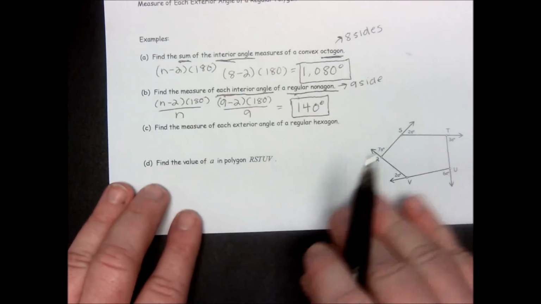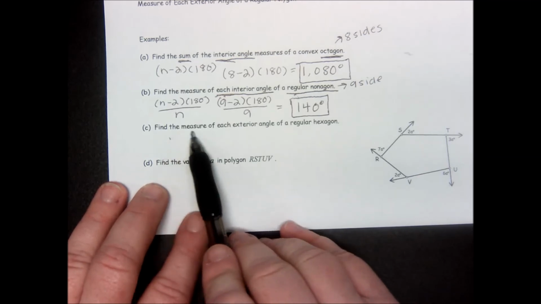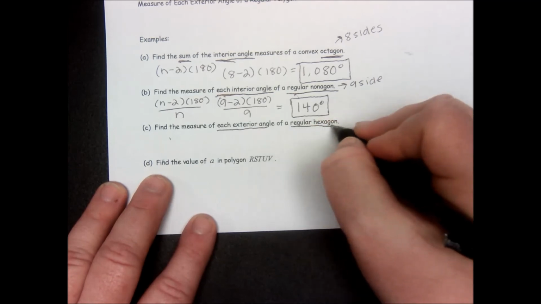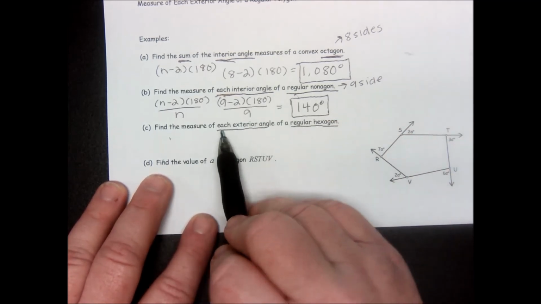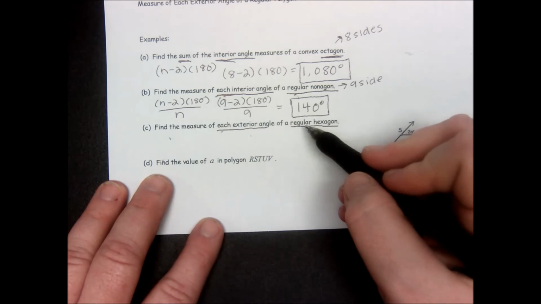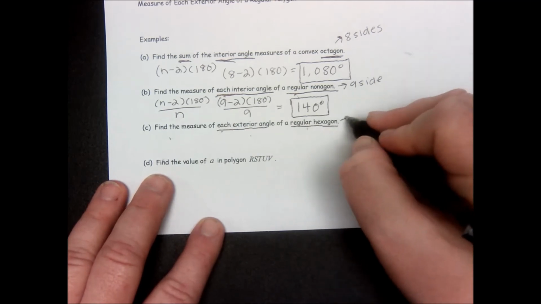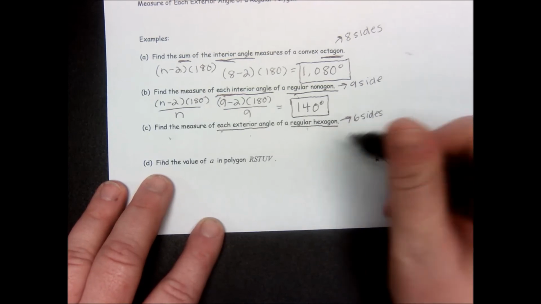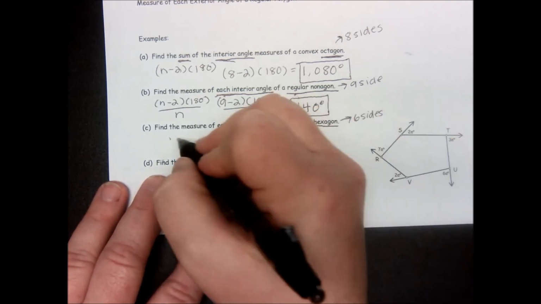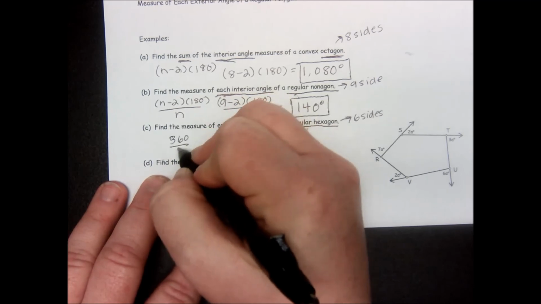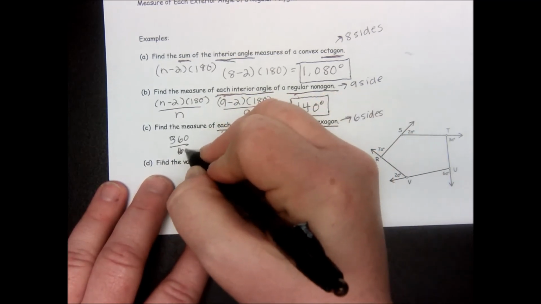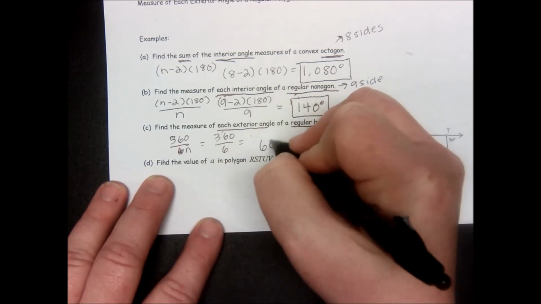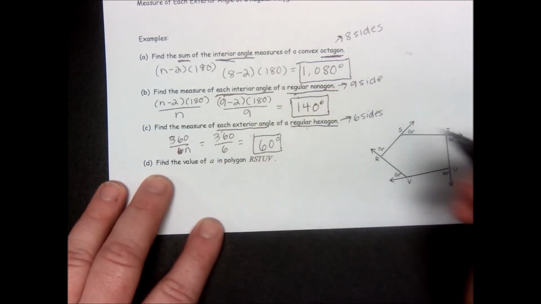The next one says, find the measure of each exterior angle of a regular hexagon. Remember, I can only find each interior or exterior angle if the figure is regular, if all the sides are the same. And I know a hexagon has 6 sides. So my formula would be 360 divided by the number of sides. So that would be 360 divided by 6, which would give you 60 degrees for each exterior angle of a hexagon.